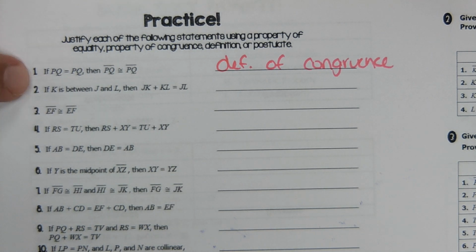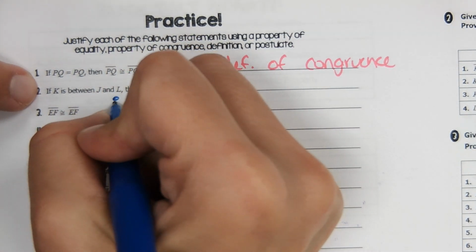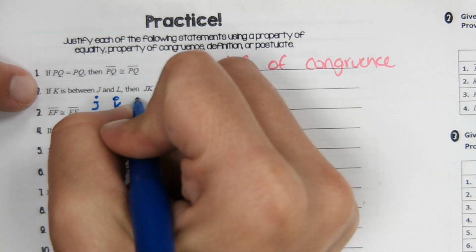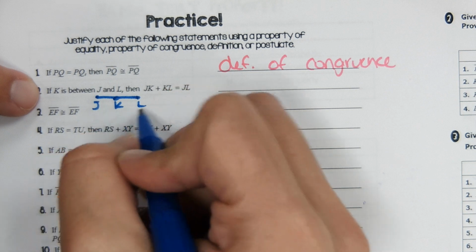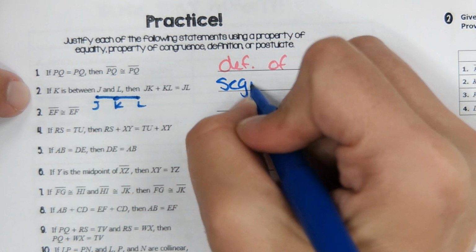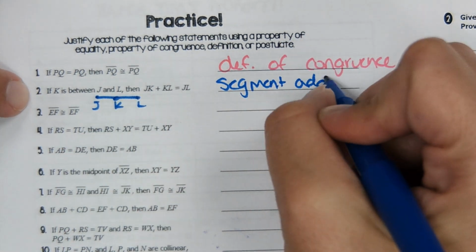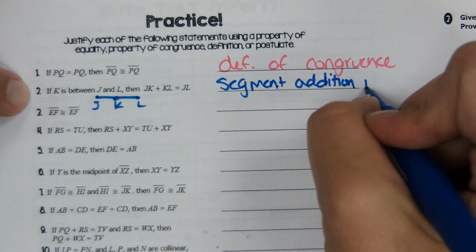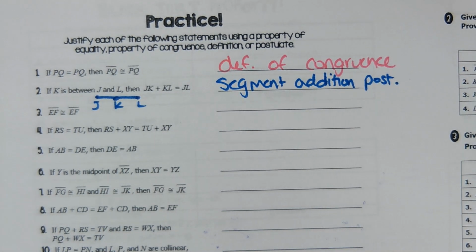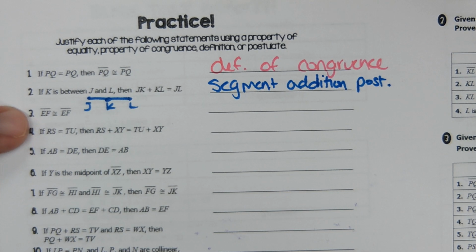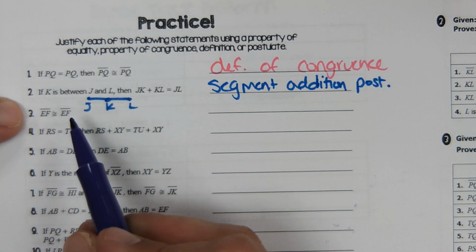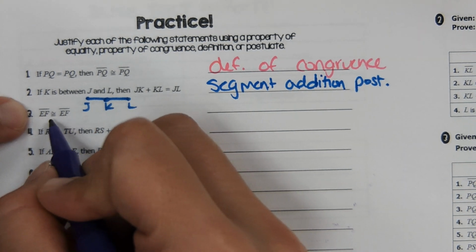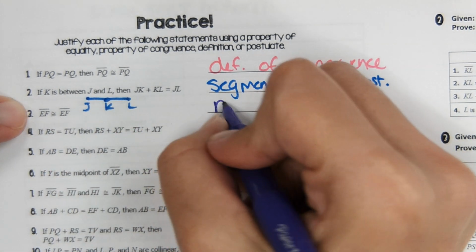Then for the next one, it says K is in between J and L, like this. JK plus KL equals JL. That is segment addition postulate. Then number 3, EF is congruent to itself. That was reflexive property.